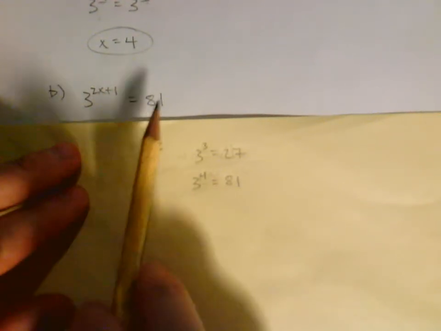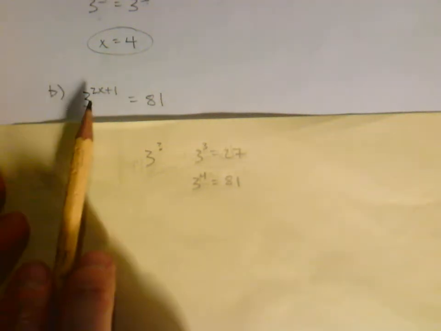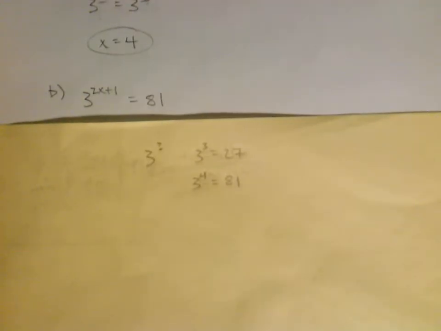So I'm going to change it up a little bit. 3 raised to the 2x plus 1 equals 81. Now I've got something a little bit more complicated than just x alone in that exponent. 3 is being raised to that whole thing, 2x plus 1. We'll still make it equal to 81, to give us a nice smooth transition into these problems.